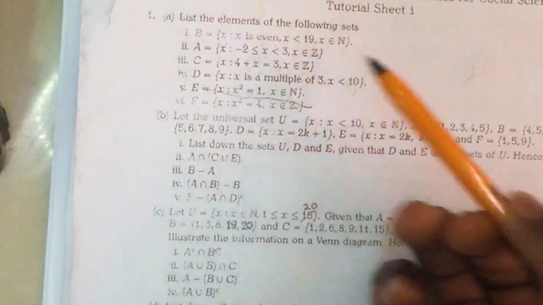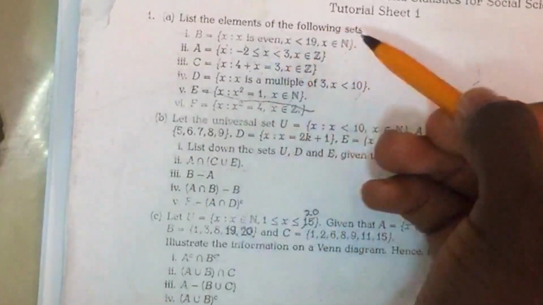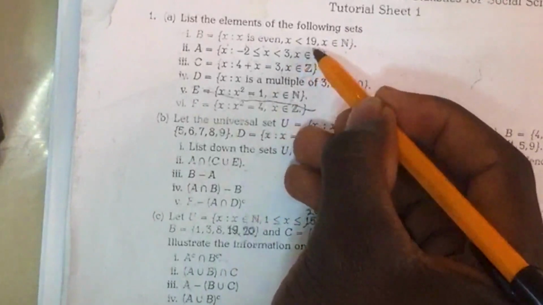Let's start with question number 1, which says: list the elements of the following sets. We start with Roman numeral 1, which is set B. Set B says that x is even, x is less than 19, and x is a natural number. So all we're looking for are even numbers, which are natural numbers, which are also less than 19.